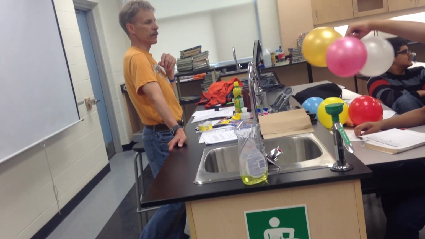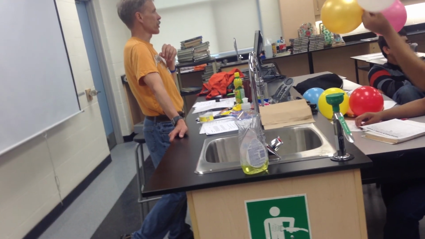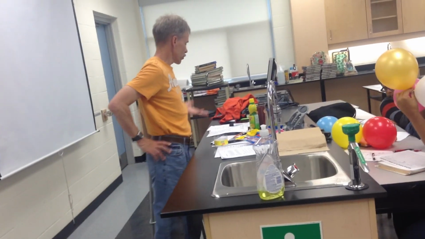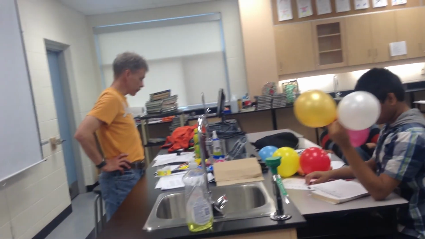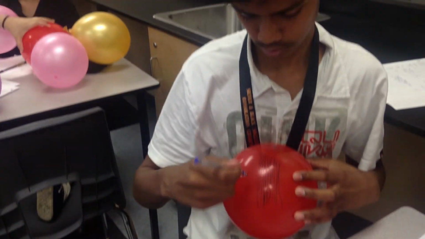It would actually look like a tripod, right? So we call it triangular planar. And for right now, I don't like to get it bent.